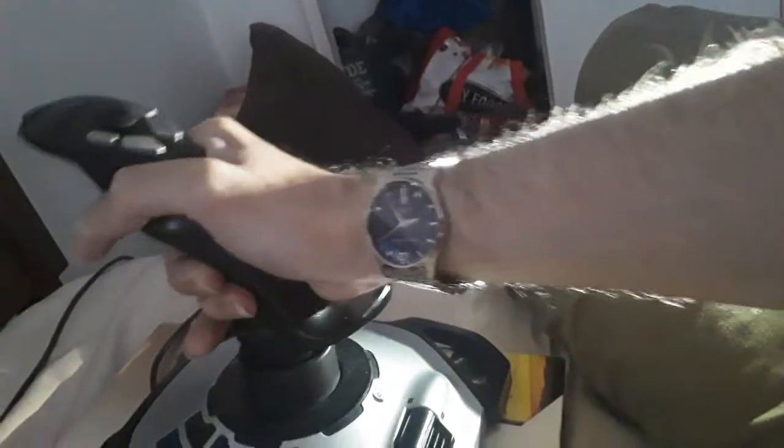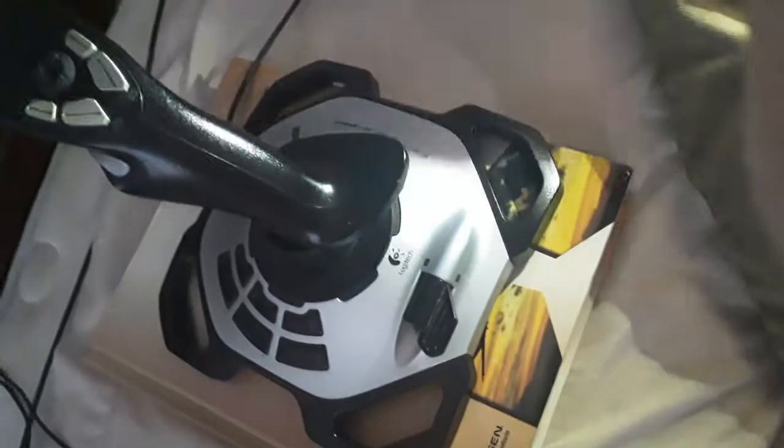You see pitching up and pitching down the aircraft, and also banking, rolling left and right. So this is so much for the flight controls.